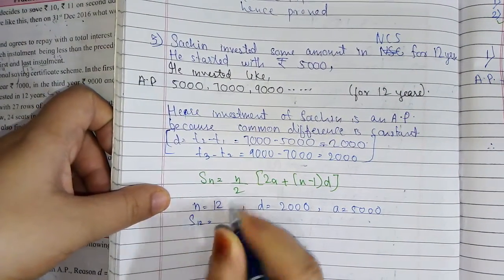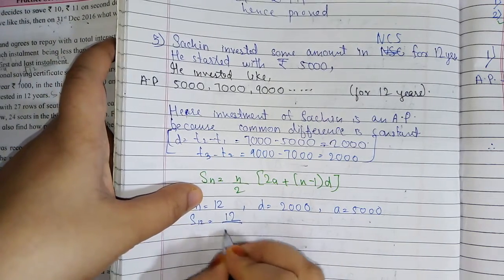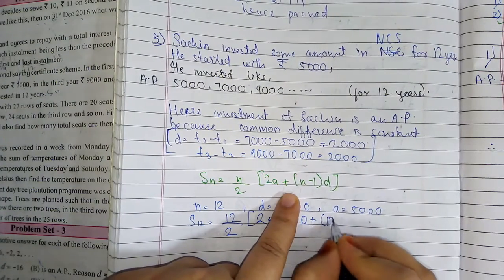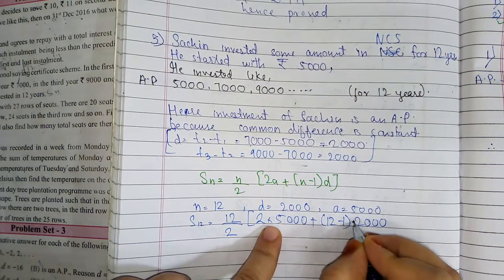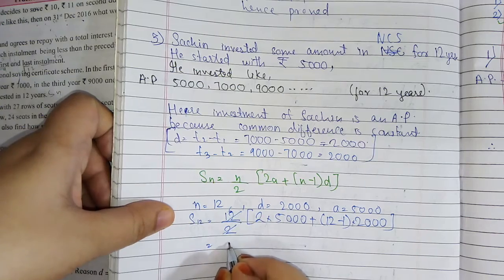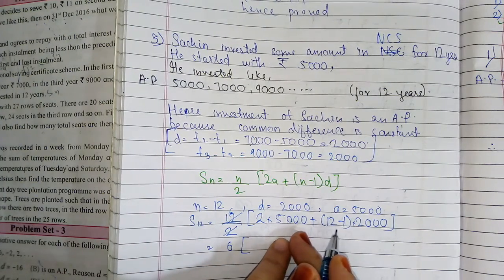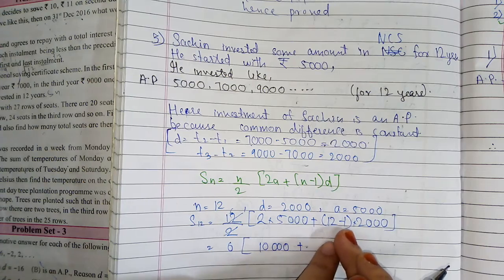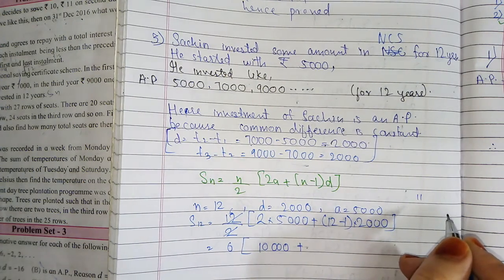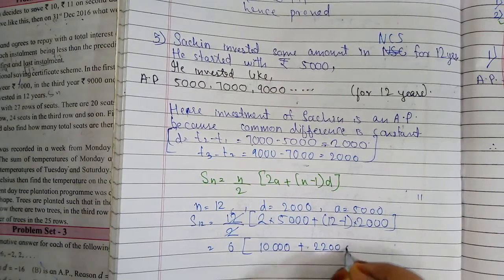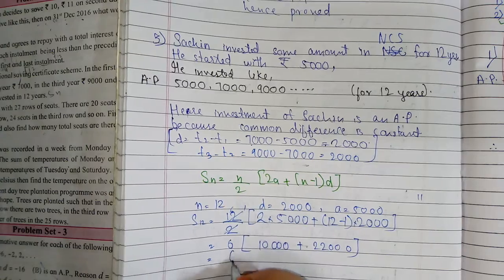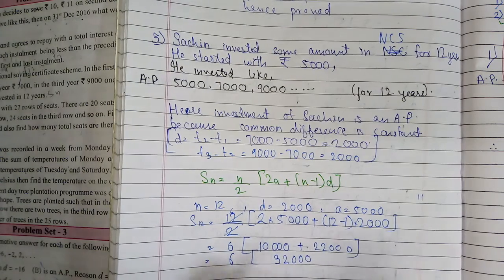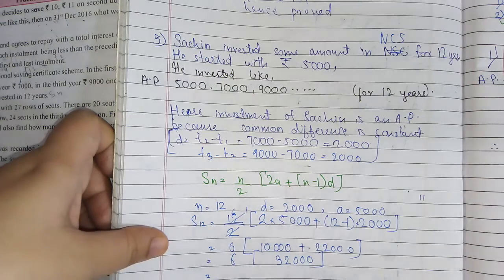So S12, n is 12 upon 2, multiplied by 2 times a, where a is 5000, plus n, again 12, minus 1, multiplied by the common difference 2000. 12 upon 2 is 6, and 2 multiplied by 5000 is 10,000, plus 12 minus 1 is 11, and 11 multiplied by 2000 is 22,000. Now we add these, 10,000 plus 22,000, that is 32,000.